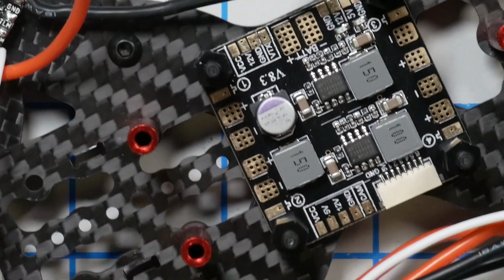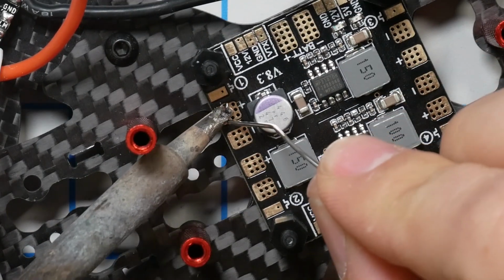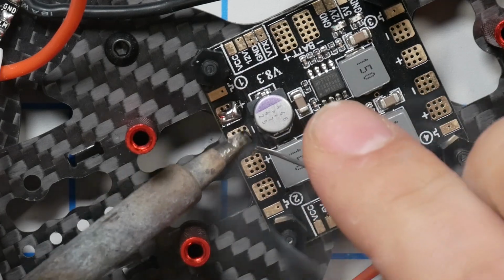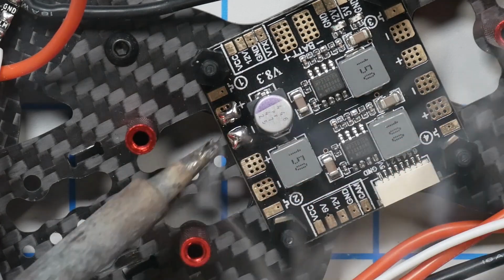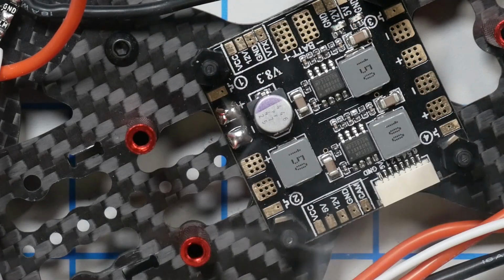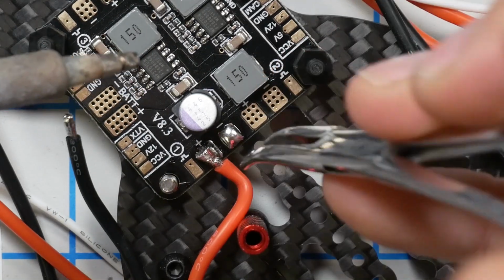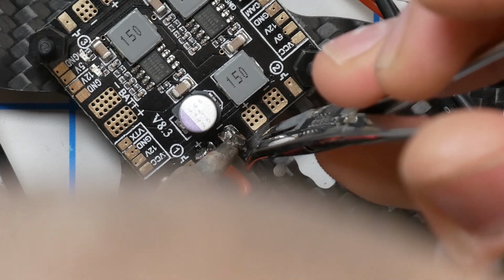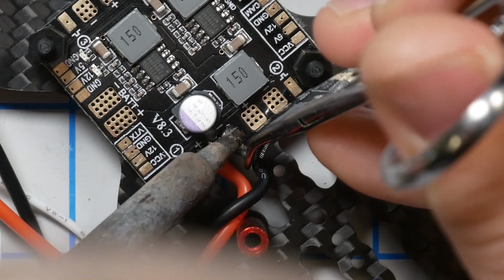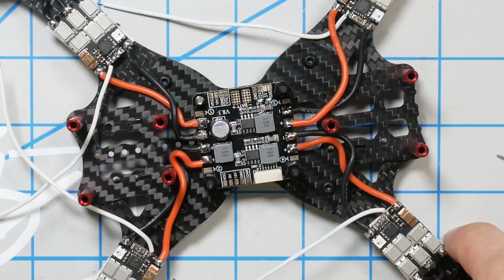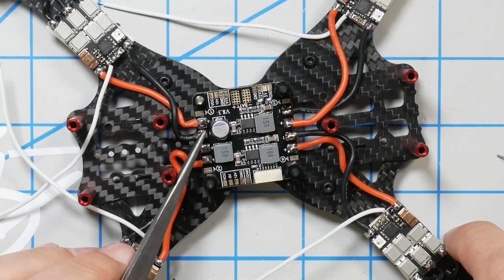This would be a little easier to do if I had taken the standoffs off, but we'll make it work. Here, the ESC power wires are connected to the PDB.